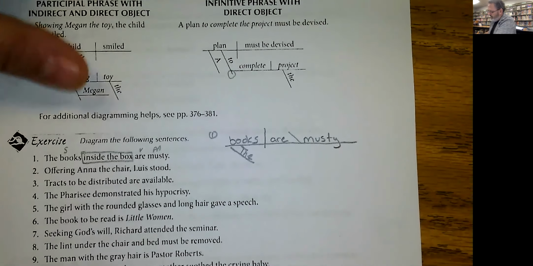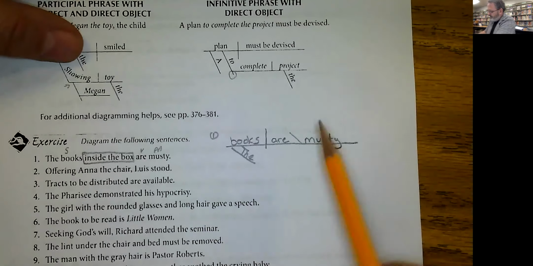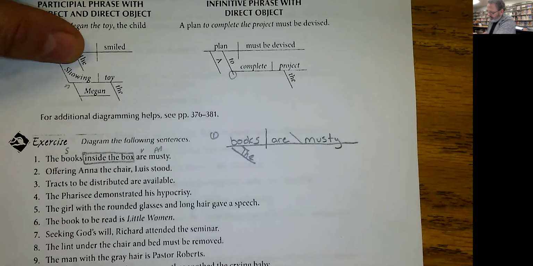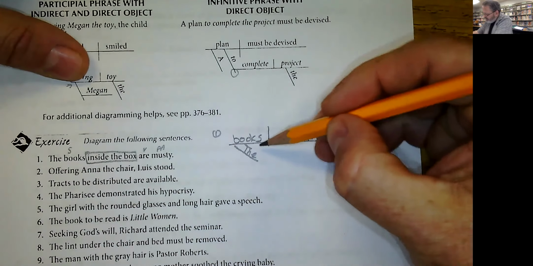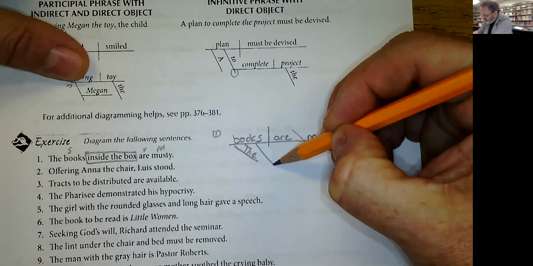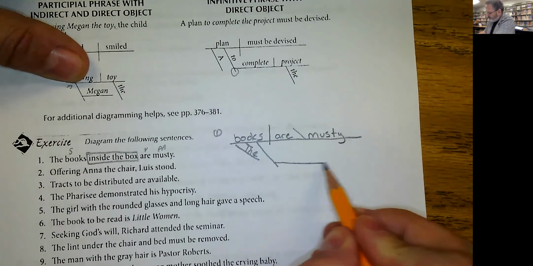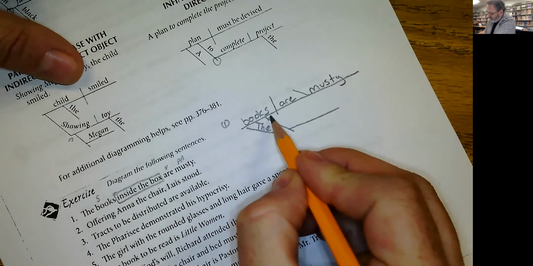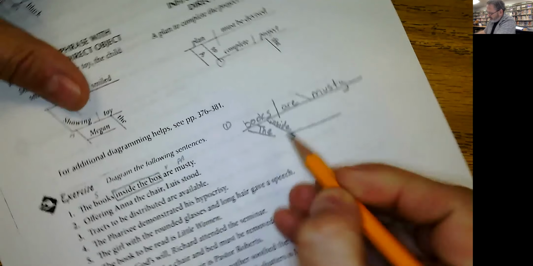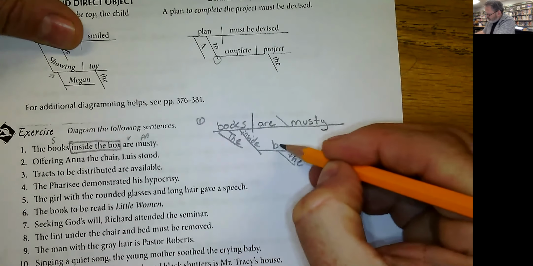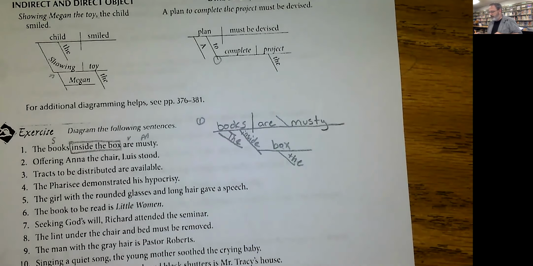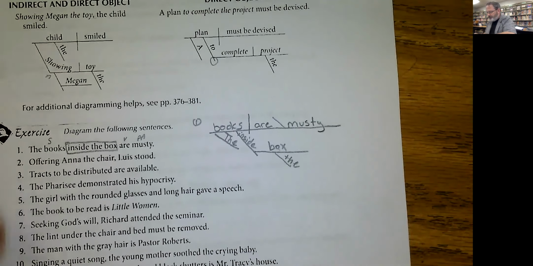So I'm going to put that on my line after the slanted line that points back to the subject. And then now we've got to do our prepositional phrase, and it goes under books because that's what it's describing. Inside the box.